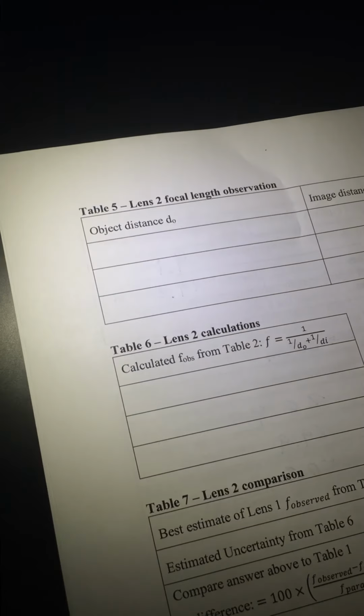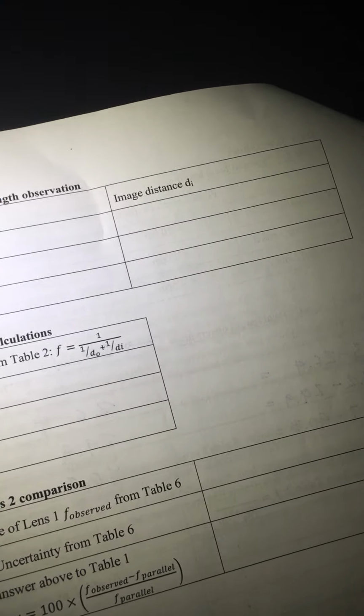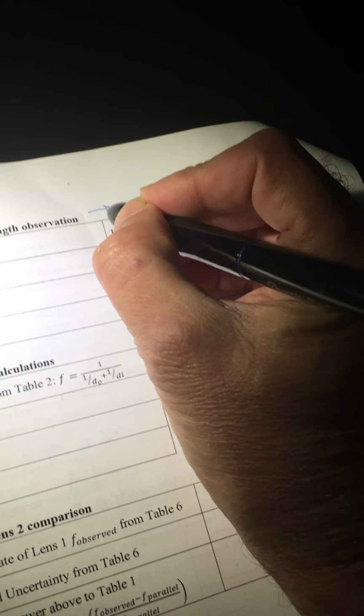On to table 2. Okay. Now in table 5, we want to do the same thing for a new lens. So in this one, we're going to do the 10 centimeter lens. Let me go over here. I'm going to take this lens out and put in the 10 centimeter lens. I got to put you down to do that. Okay, I've now replaced the lens with the 10 centimeter lens.